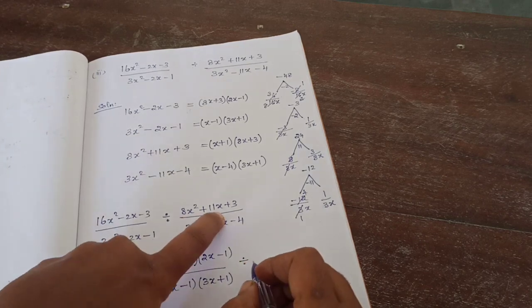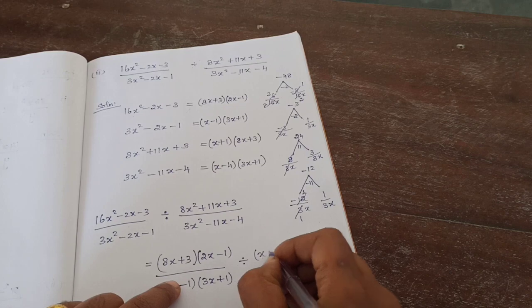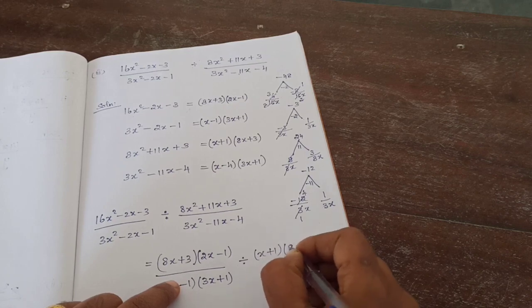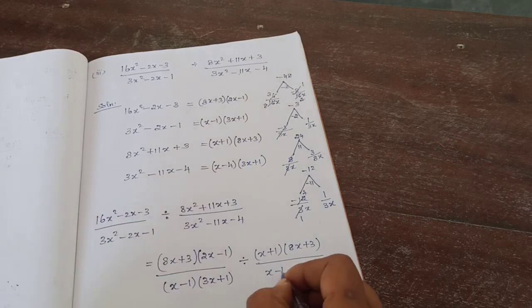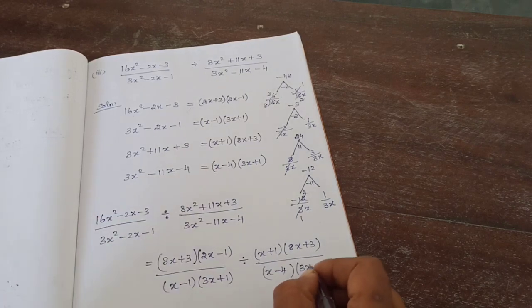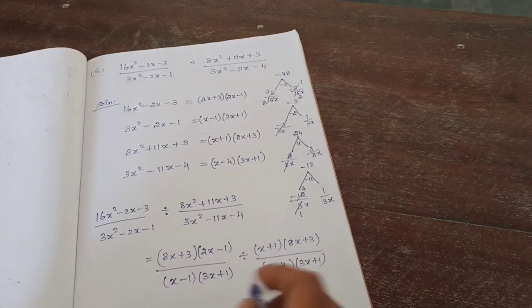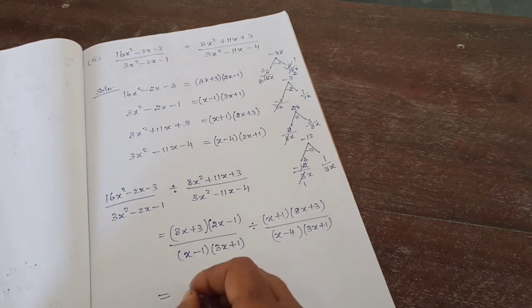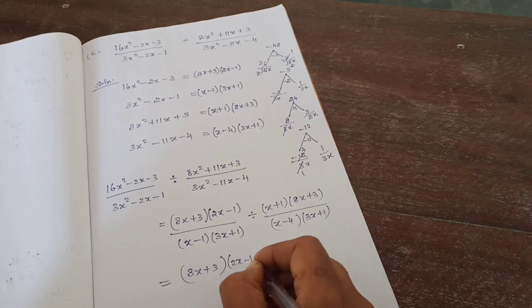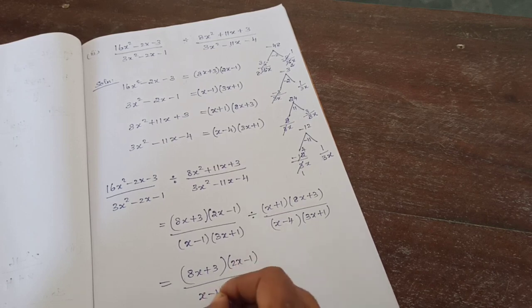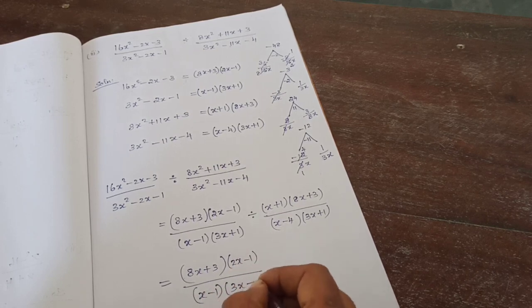So 8x square plus 11x plus 3, x plus 1 into 8x plus 3 divided by, here x minus 4 into 3x plus 1. Correct? Now, listen. 8x plus 3 into 2x minus 1 divided by x minus 1 into 3x plus 1.